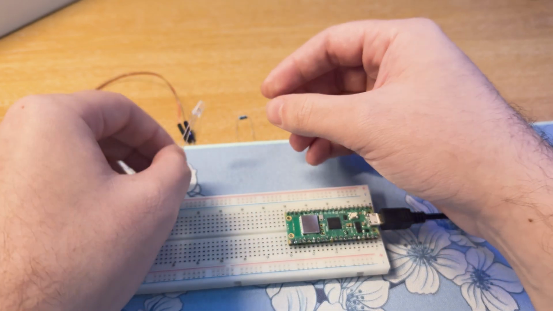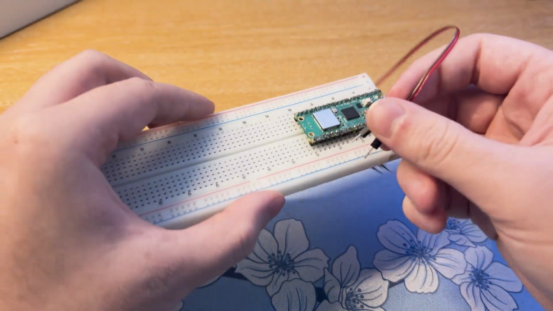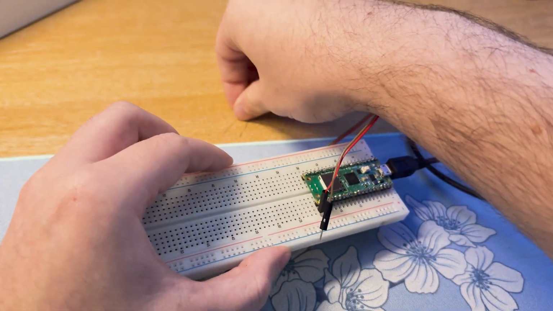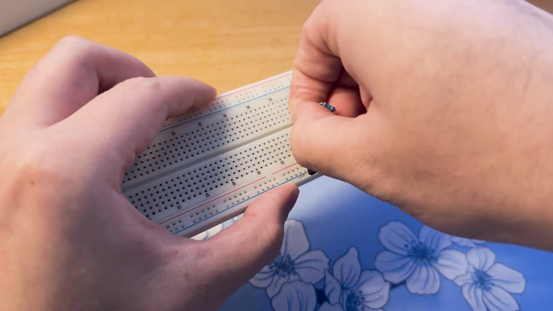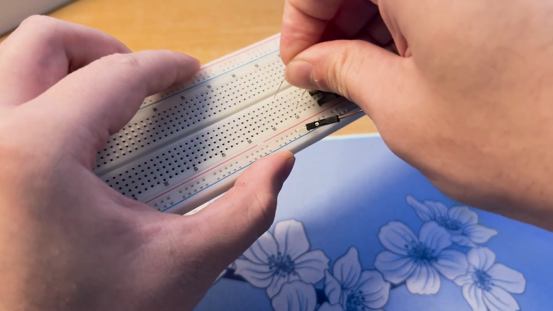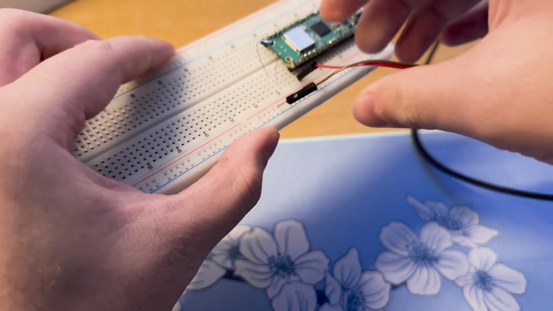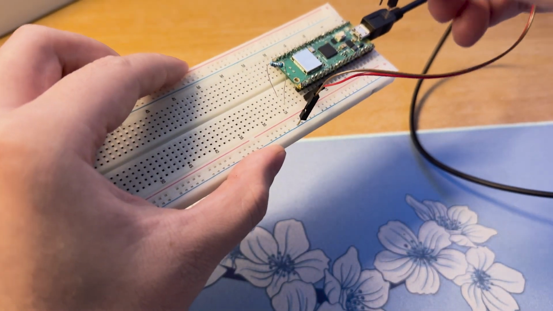Okay, so now let's start wiring. Connect the red wire to GP16. We'll put a resistor here. Okay, connect the red wire.